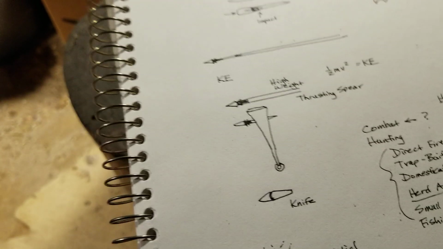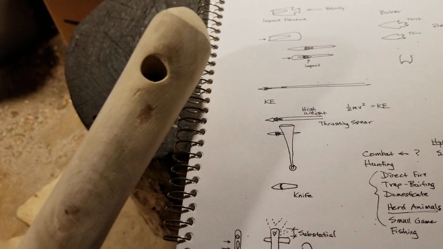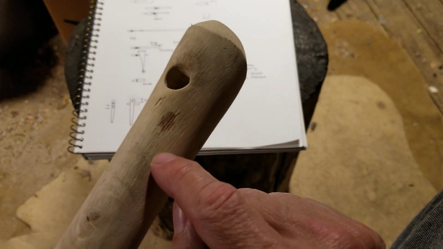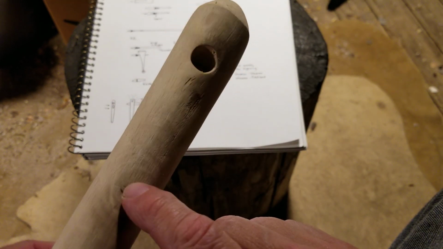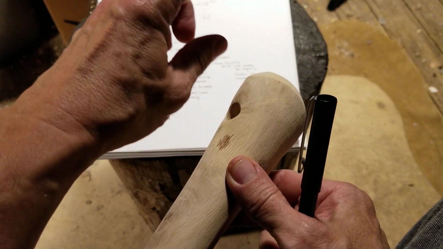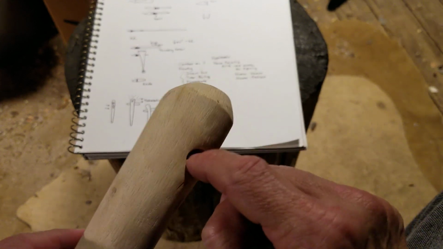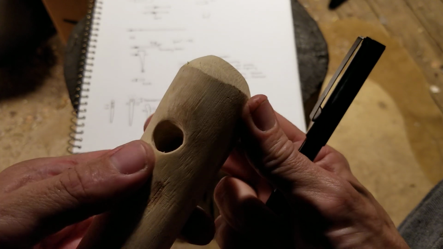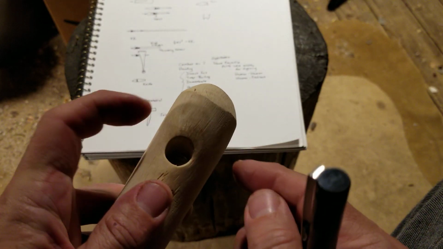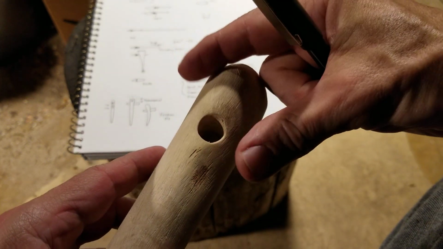Now on mine, let's see, you can't really see it very well, but there's a knot here. There's also one below it right there. But I chose it. It had two branches coming out. It had a big old knot here, so that's where I put the hole here. Now, I need to probably widen out the sides, because when I start impacting, especially with a piece of antler in there, it's going to want to split.